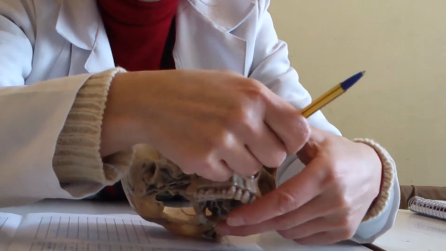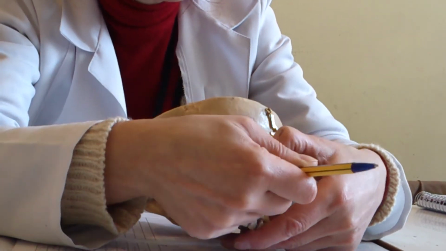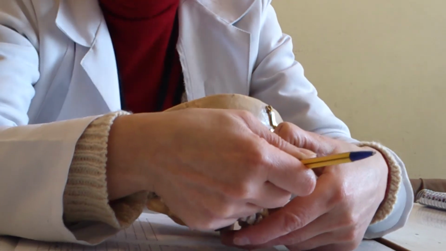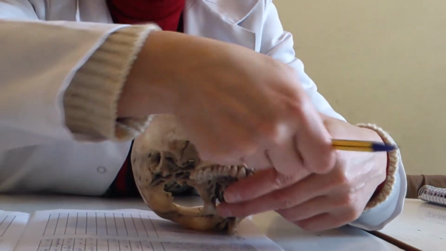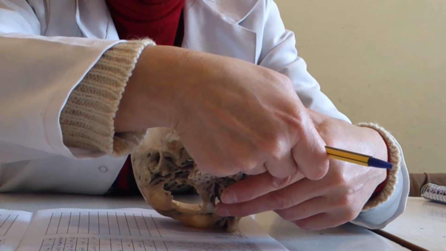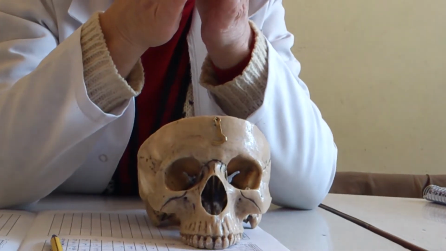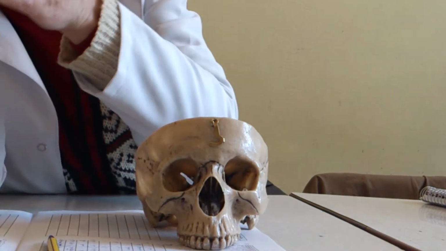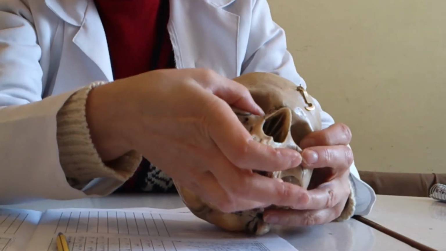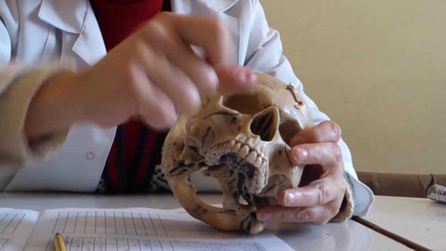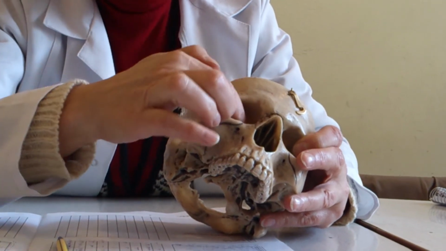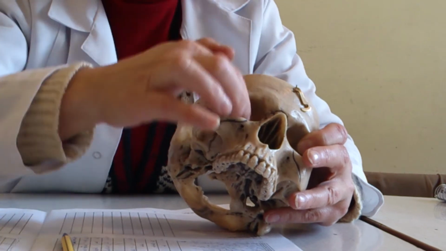Next, behind the frontal process you have the lacrimal bone, before the ethmoid. Lacrimal has this side and that side also, like the labyrinth, which forms the medial wall of the orbit and at the same time the lateral wall of the nasal cavity. Lacrimal bone has an orbital side and a nasal side. Behind the lacrimal bone is the ethmoid bone.